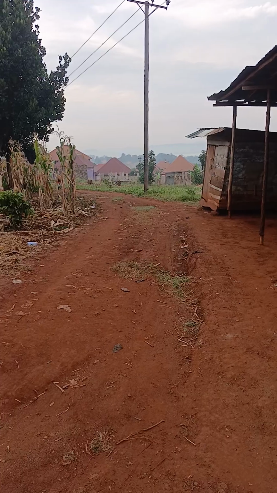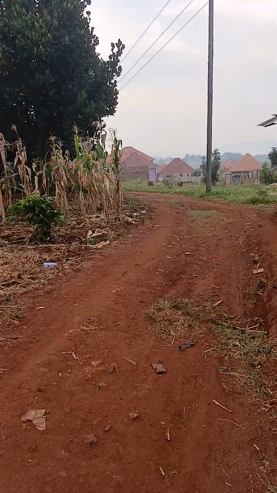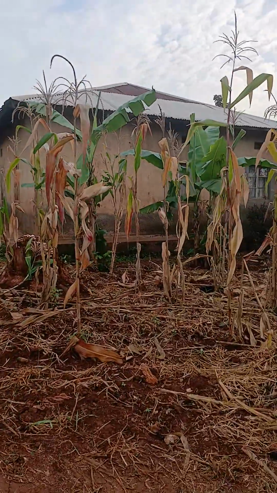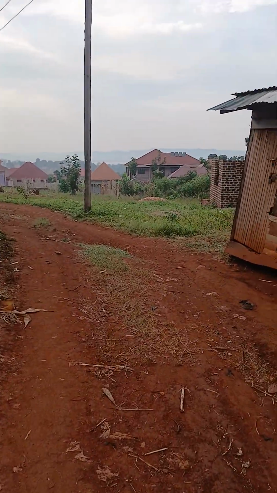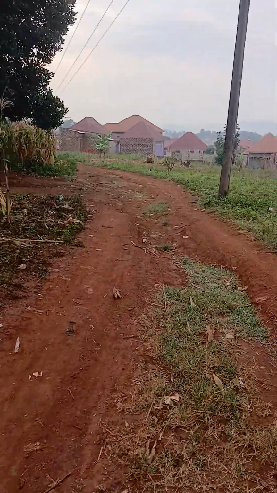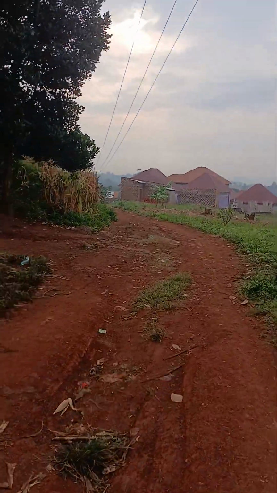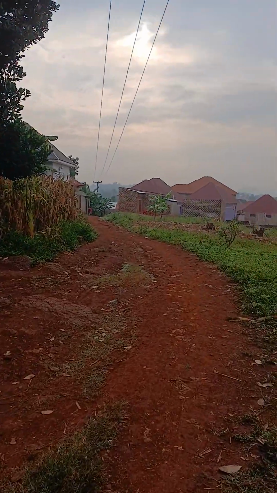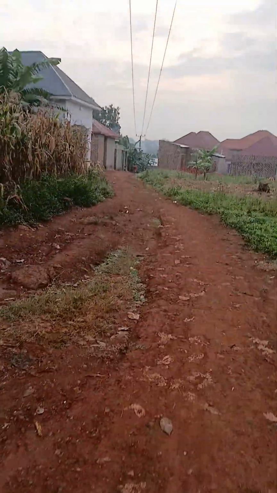after the electric pole, ahead of that electric pole is where the plot is, and all these are neighbors neighboring the plot. All the way, if you can see down there, there is a flat, and then there is this access road where we are walking on. It goes down up the other side where it goes back and connects back to the highway.